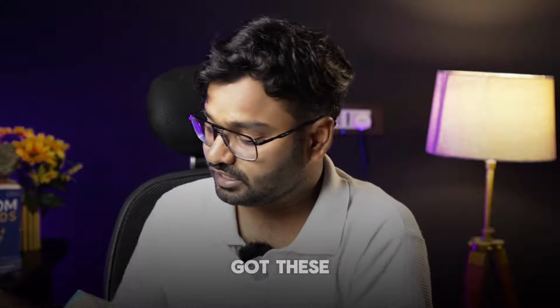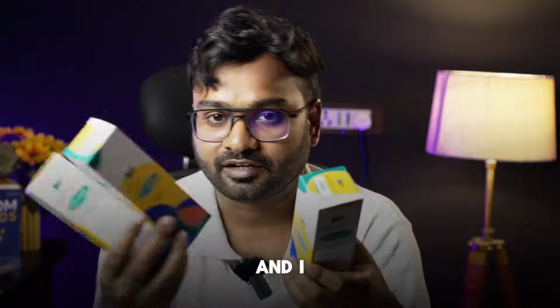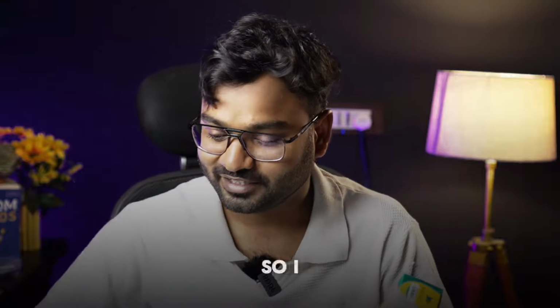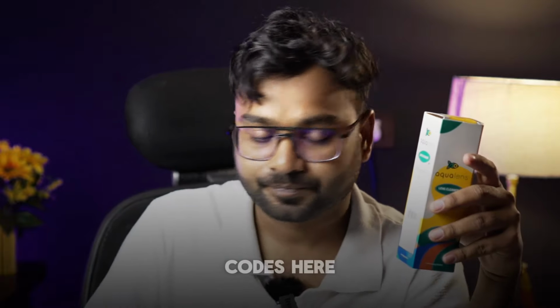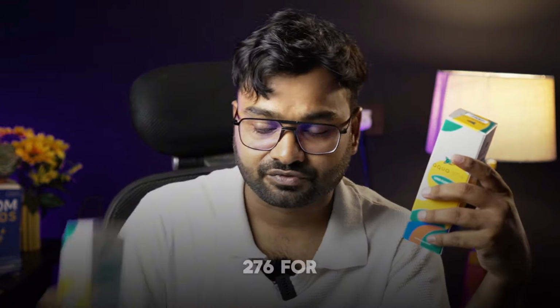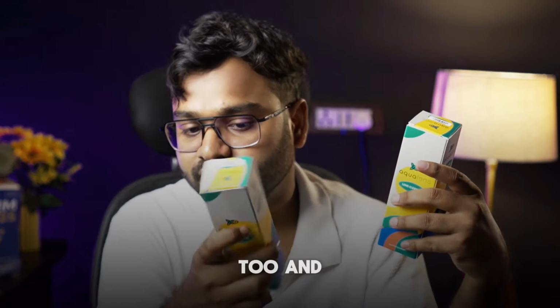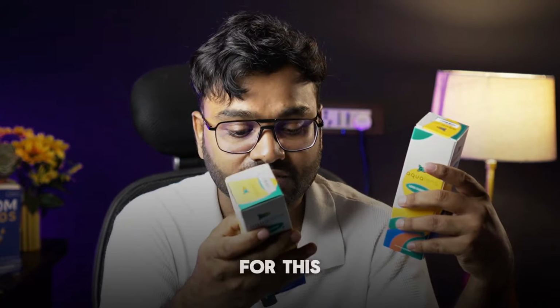So I got these three items to showcase this. These are Aqualens lens cleaners, and I have a lot because I wear eyeglasses, so I need them. You see here, these are UPC codes, and these are UPC codes here. All of them have it. The ending digits are 276, 276 for this one too, and 276 for this one too.